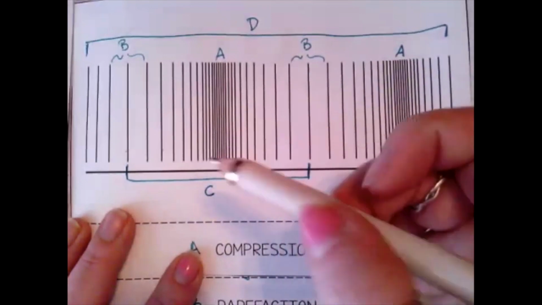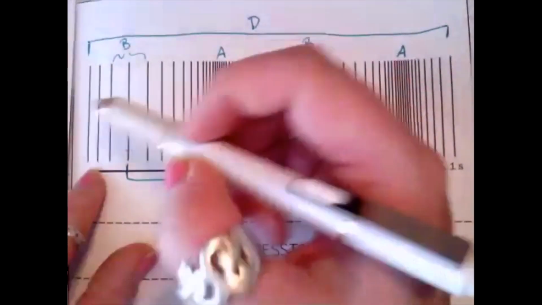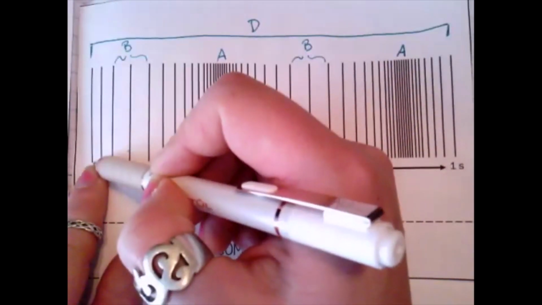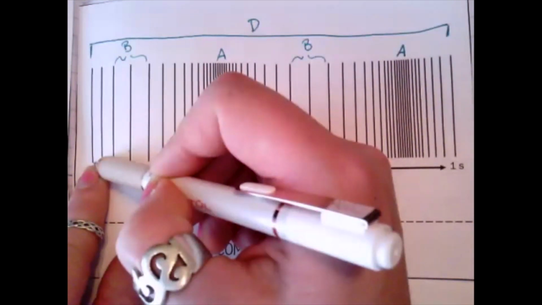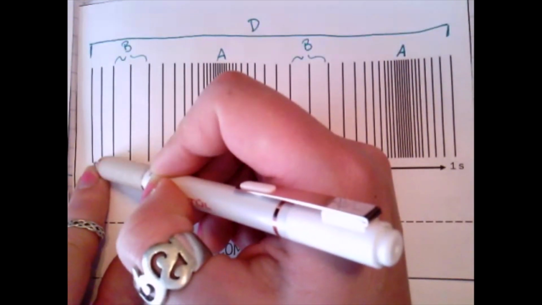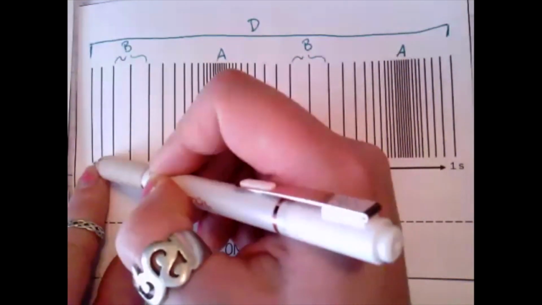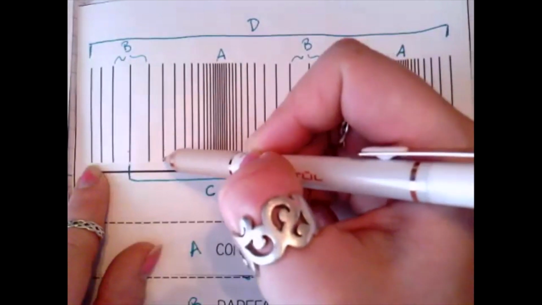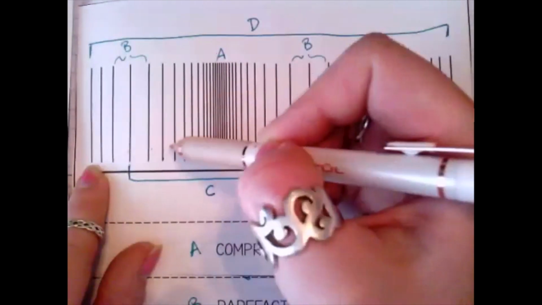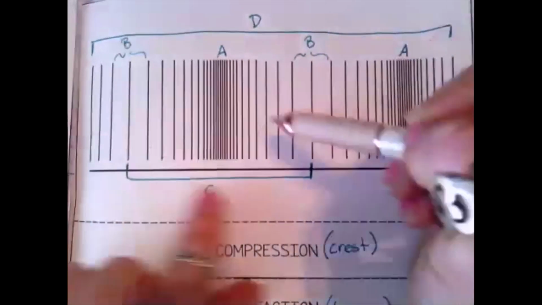Here's what I want you to see. This is the equilibrium. If I were to find this line, I would find it here, where these particles are equal distance apart.